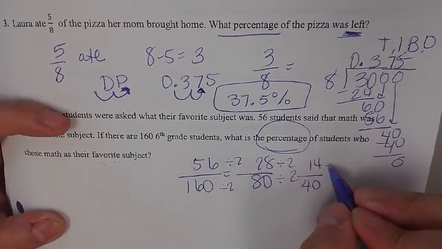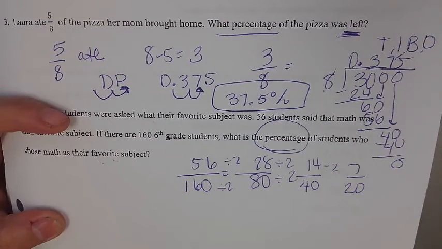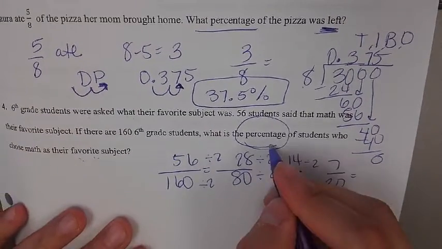Divided by 2, we get 7 over 20. Let's see here. 56 over 160. Okay, which equals what percentage?